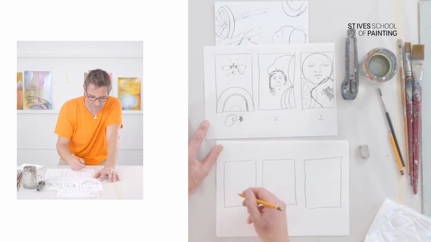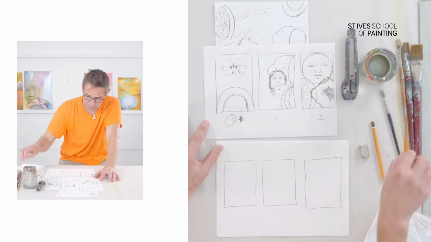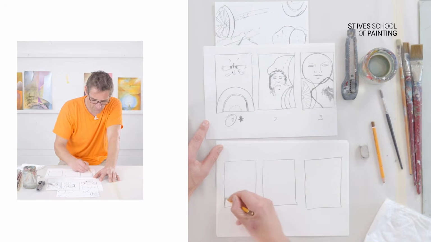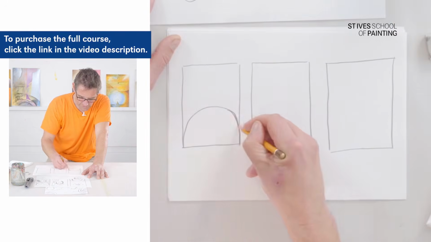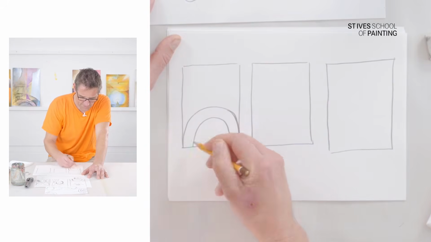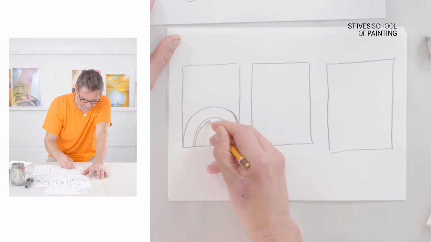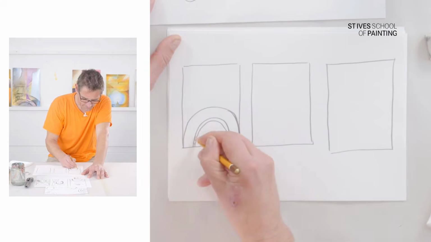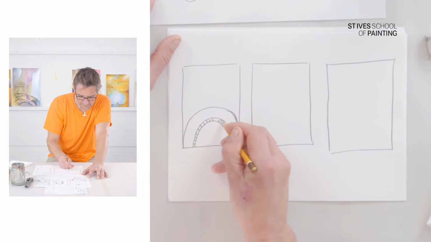I'm going to initially start off with this, this is my sun. I'm going to keep this as it is for this drawing. Hopefully you can all see that.